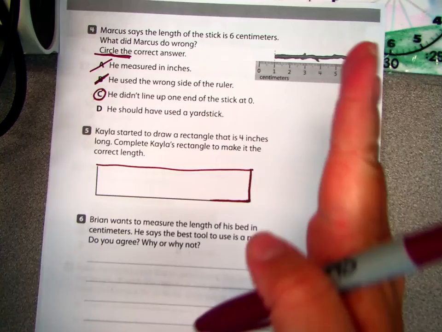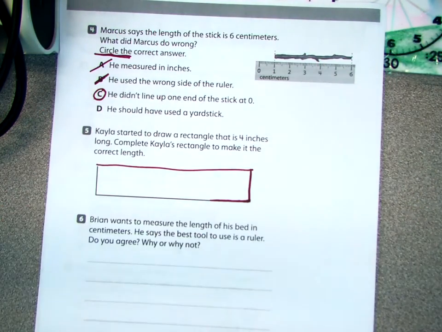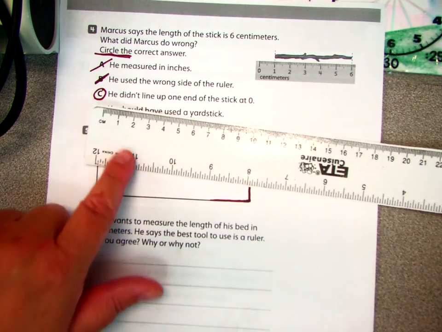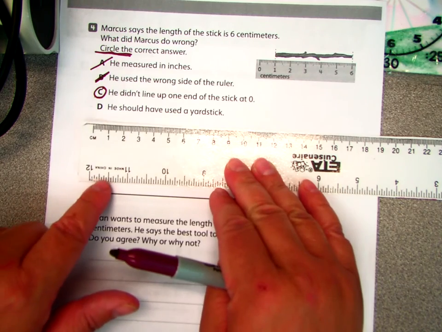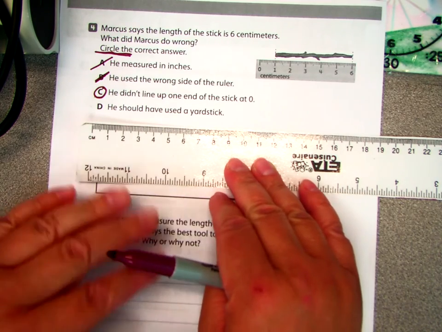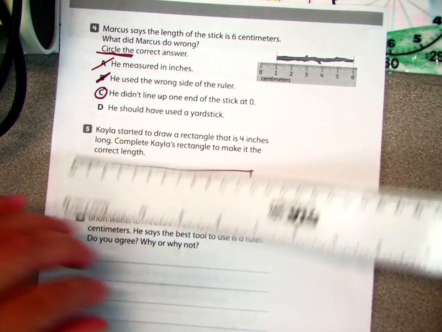Is the bed short like this, or is it really long to fit us when we're laying down sleeping? Okay? And then think about the unit of measurement he's talking about. He's talking about centimeters. Are they big, or are they kind of small compared to inches? Centimeters are kind of a smaller unit of measurement.